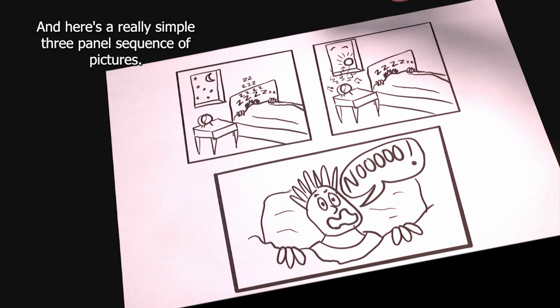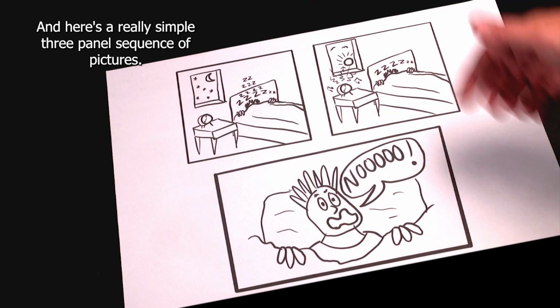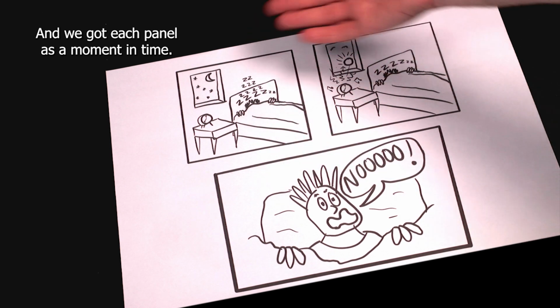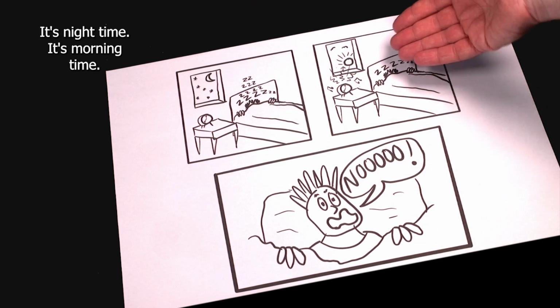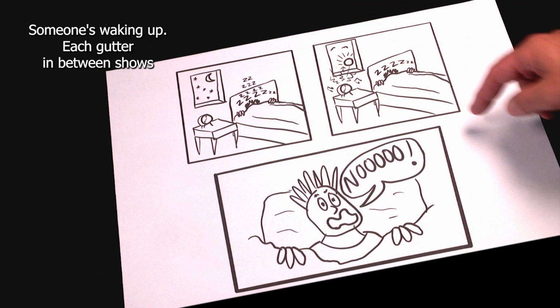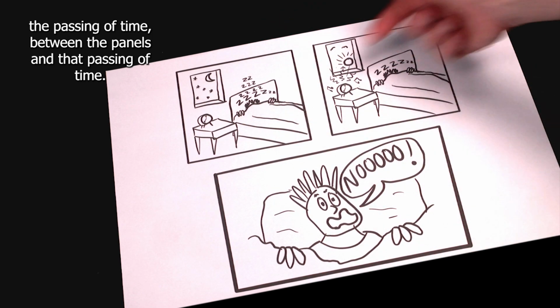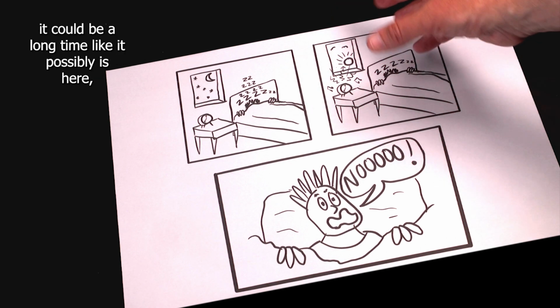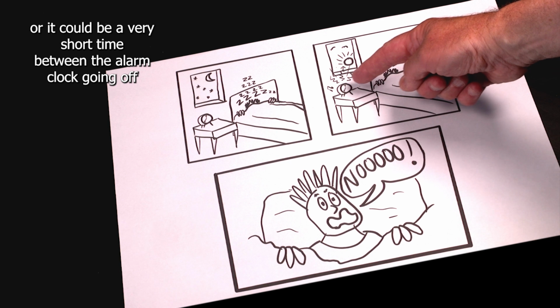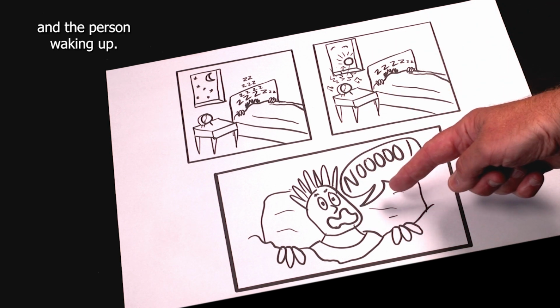Here's a really simple 3-panel sequence of pictures. We've got each panel as a moment in time. You can see it's night time, it's morning time, someone's waking up. Each gutter in between shows the passing of time between the panels. And that passing of time could be a long time, like it possibly is here, or it could be a very short time between the alarm clock going off and the person waking up.